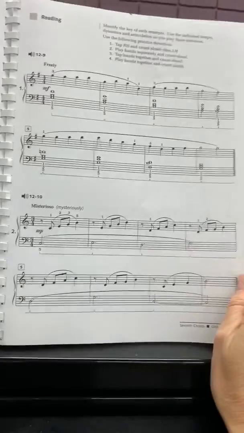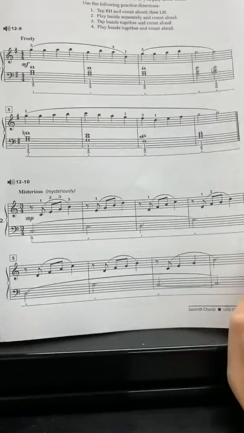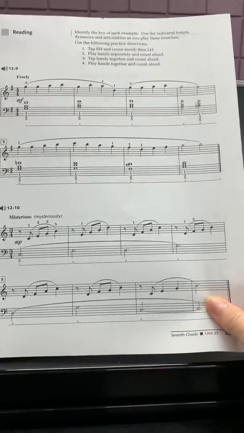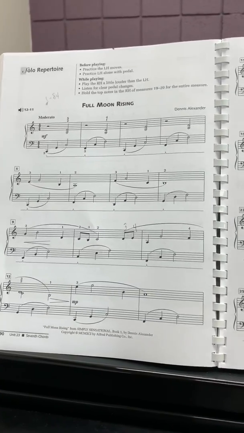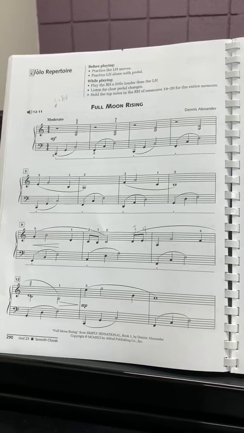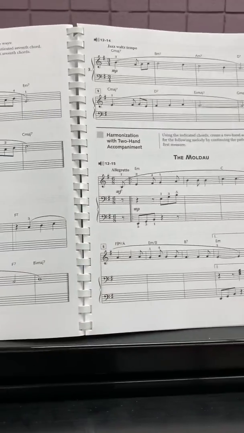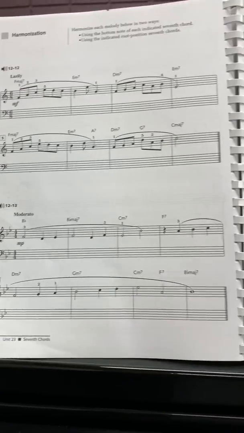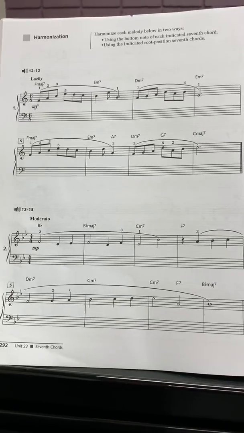And if you have a keyboard at home and would like to, what we would do in class at this point is some sight reading here on the next page. There's Full Moon Rising, which I think we may have looked at for the final briefly before we got sidetracked here. And here's the thing I want to do for a homework assignment on page 292.